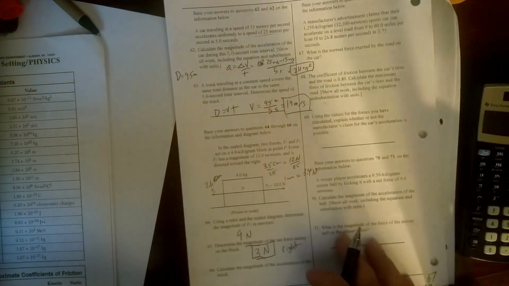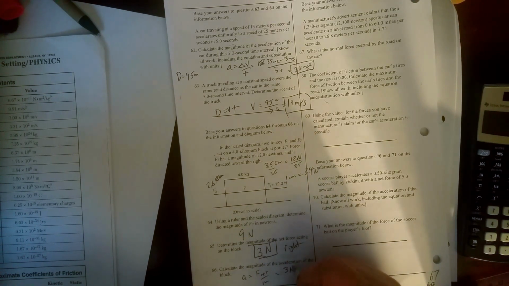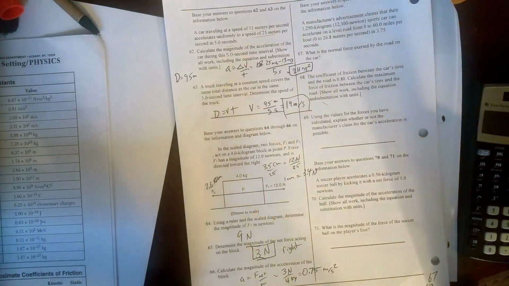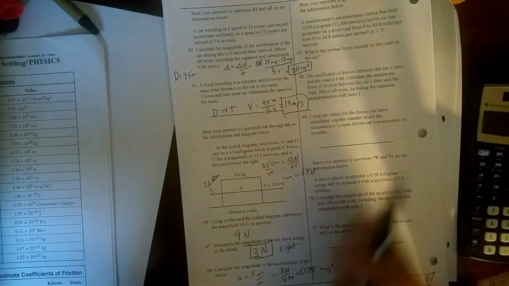And finally, the acceleration of the block. Acceleration is net force over mass, which in this case is 3 newtons over 4 kilograms, 0.75 meters per second squared. It doesn't ask you to show your work, so you don't actually need to use units if you really don't want.